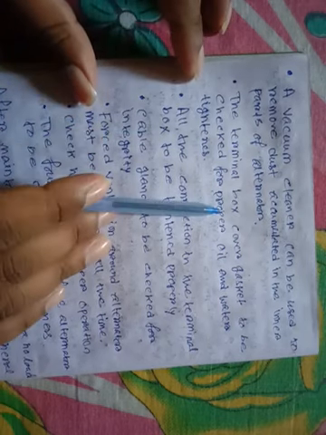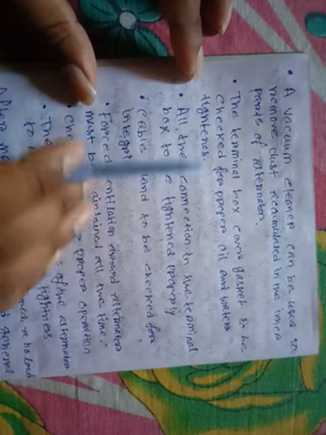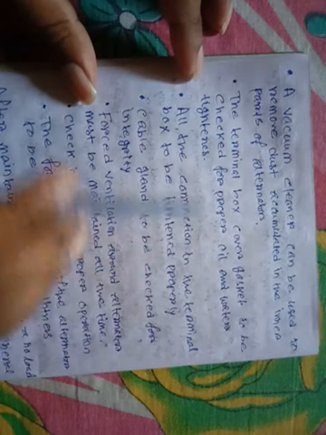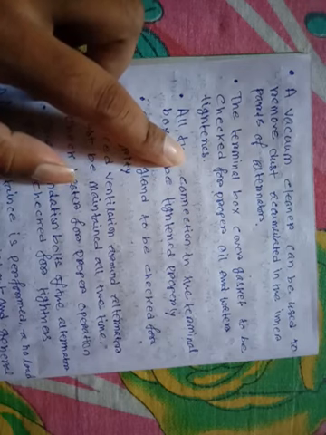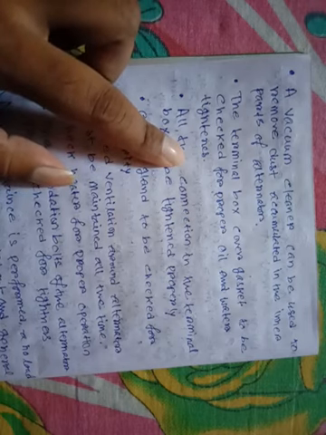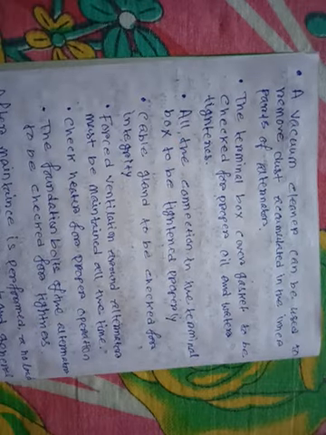Next is terminal box. The terminal box cover and gasket are to be checked for proper oil and water tightness. The terminal box is provided on the alternator. This terminal box is very tight, so that no water or oil can enter.